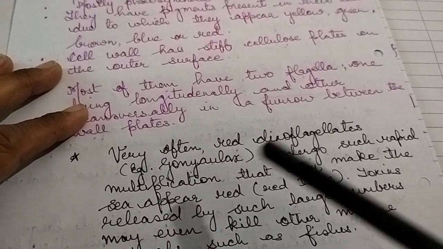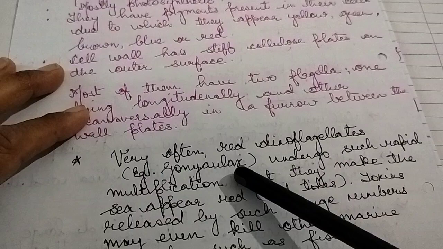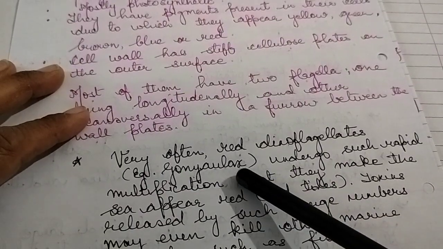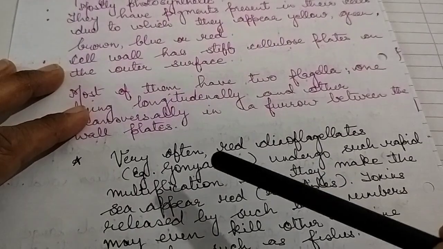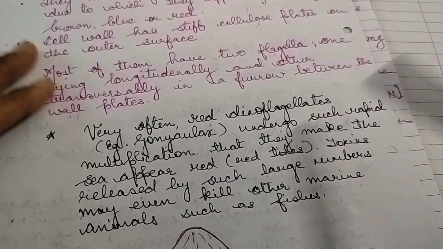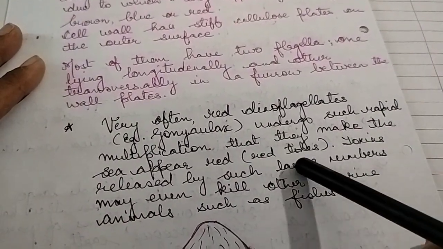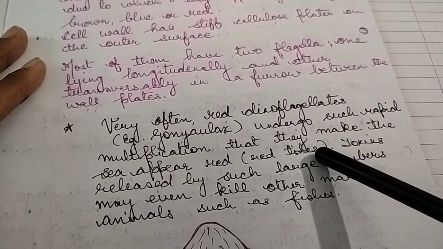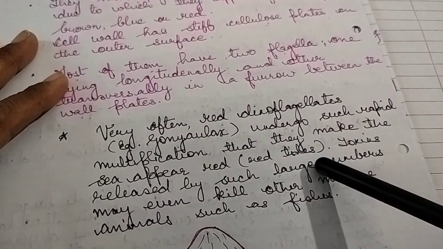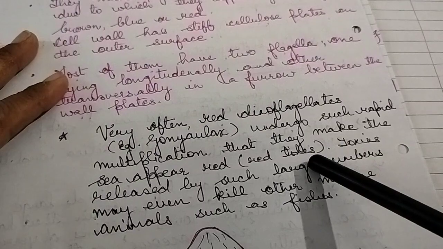There is an example, Gonyaulax. Gonyaulax is a red dinoflagellate and it makes the red tides. Red tides means the whole sea appears red due to a huge number of Gonyaulax, that is red dinoflagellates. Now what happens?